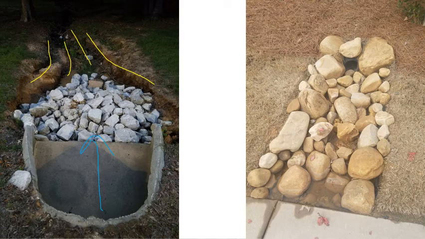And it looks like they came back in and they added some rocks. They said, you know what? Looks like we're having too much erosion here. Let's put something here that's going to make the water slow down. That's the riprap. That's the rocks.